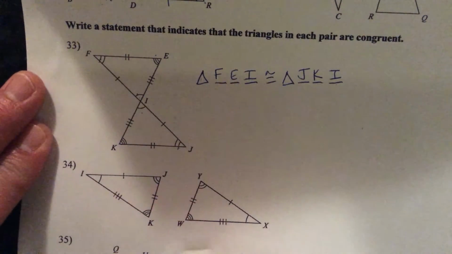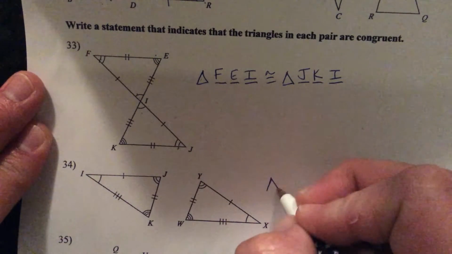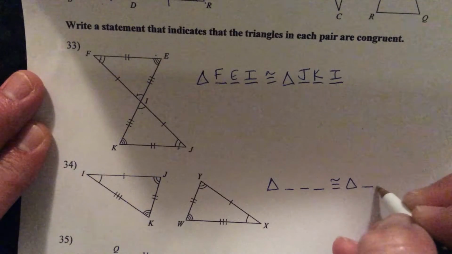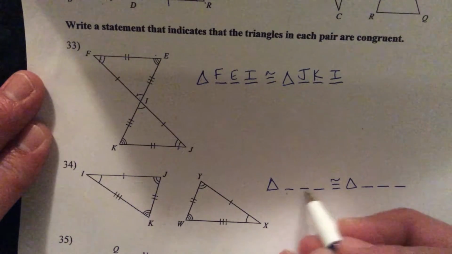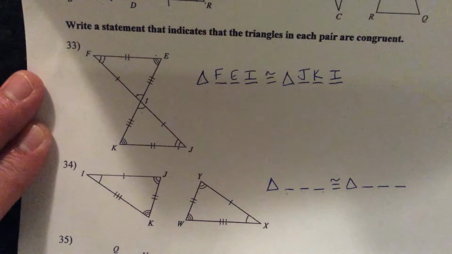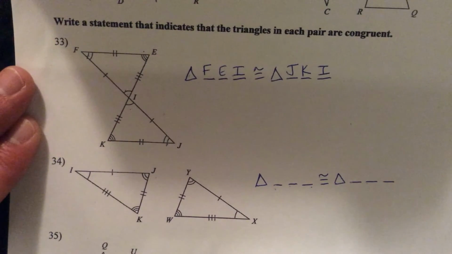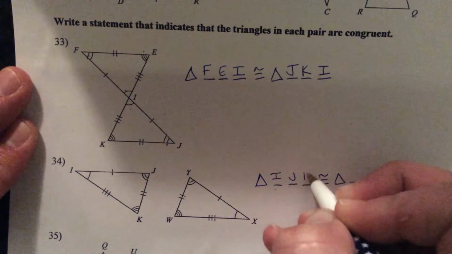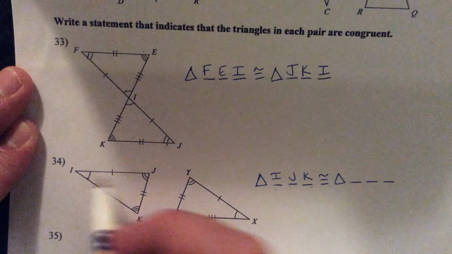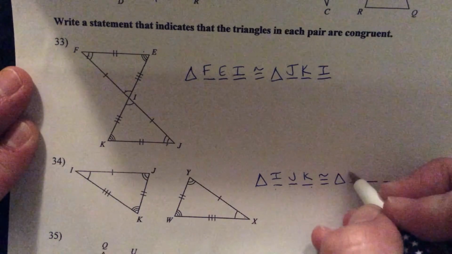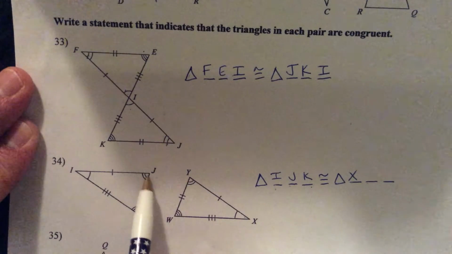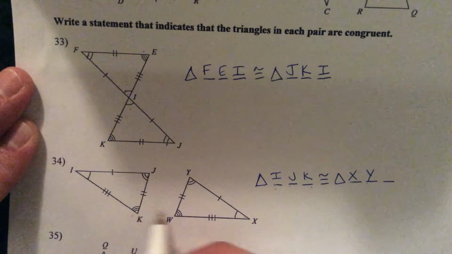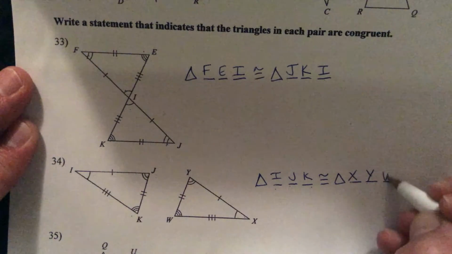For my second set of triangles here, again, keep in mind that the letters have to match up in each respective spot. So it can go any order you'd like. Let's go I, J, K. I has 1 arc, X has 1 mark, J has 2, and Y has 2. And K has 3, and W has 3.